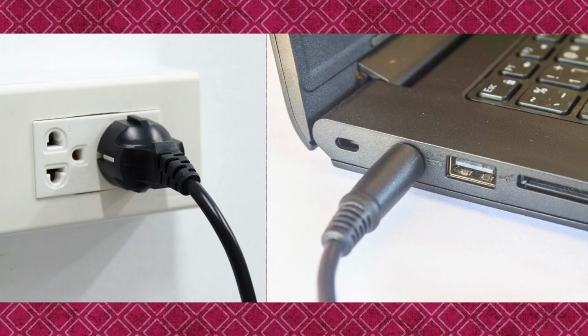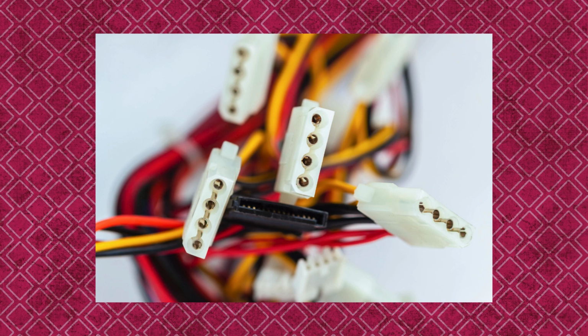Power supply unit. The power supply unit in a computer converts the power from the wall socket to the type of power needed by the computer. It sends power through cables to the motherboard and other components.